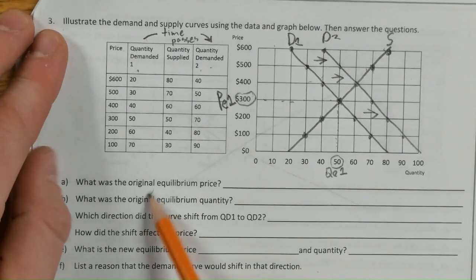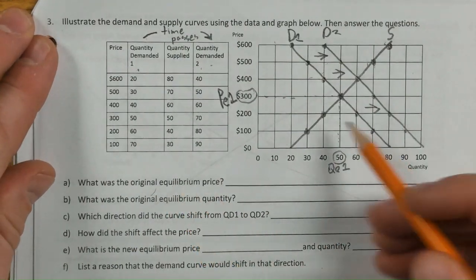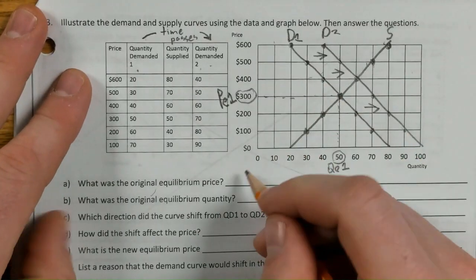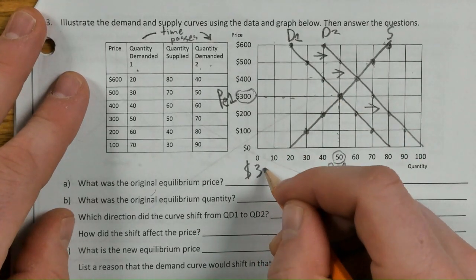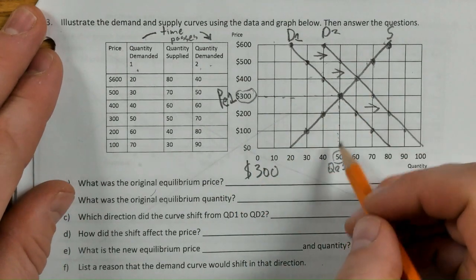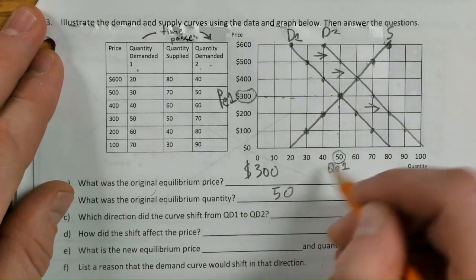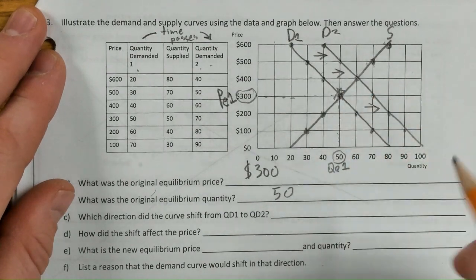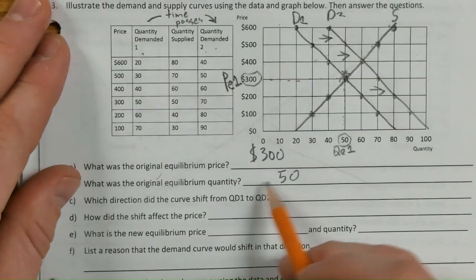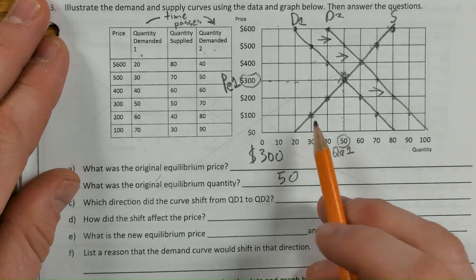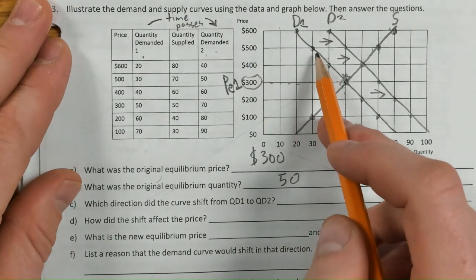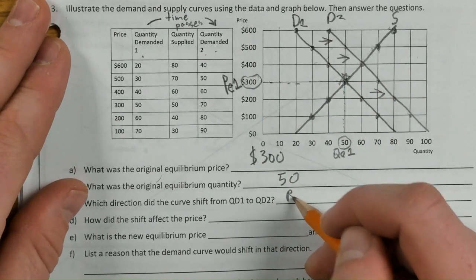Okay, what was the original equilibrium price? Well, the original equilibrium price before the time passed was $300. This is our PE1. Our original equilibrium quantity was 50. Remember, this is our original equilibrium. Which direction did the demand curve shift from QD1 to QD2, meaning quantity demanded 1 to quantity demanded 2? It shifted to the right.